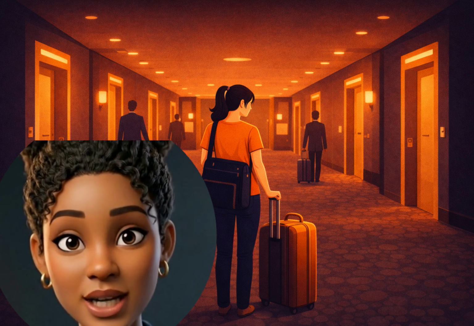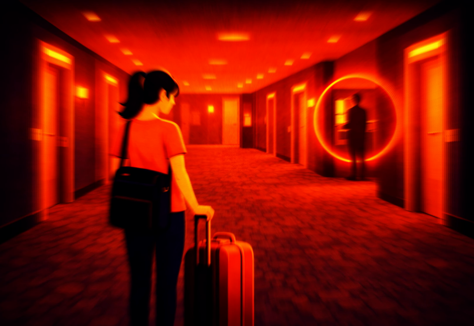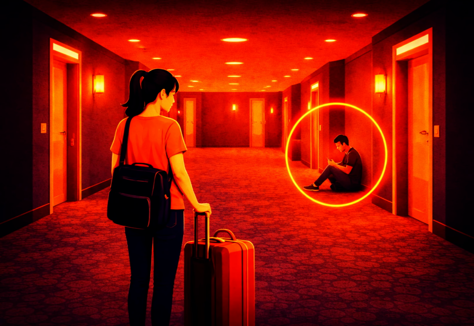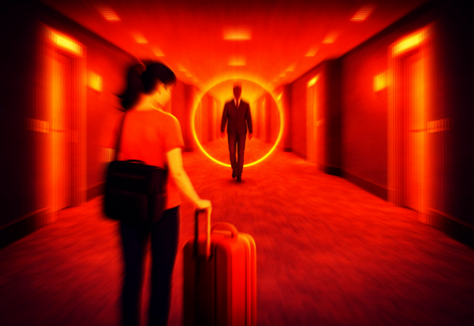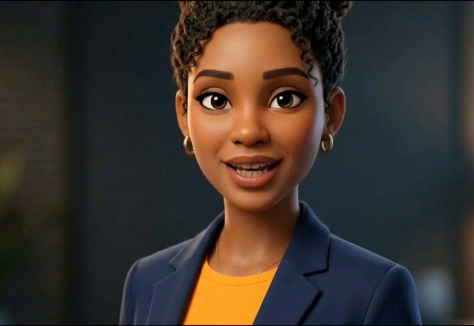The baseline of a hotel hallway is quiet, empty, and transitional. People walk directly to their doors, swipe a key, and go inside. If you see someone pacing near the ice machine, or sitting on the floor checking their phone, or approaching you directly instead of walking past you, that is an anomaly. An anomaly is anything that breaks the baseline. It doesn't mean you panic. It just means it is an information trigger. It means you need to pay attention.